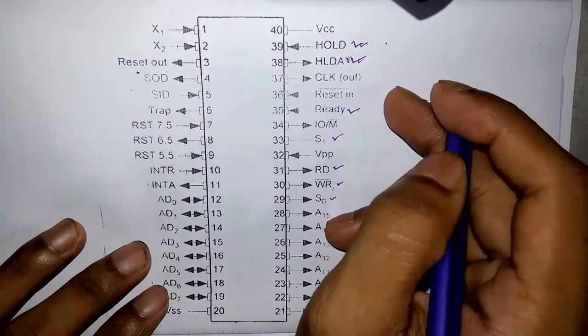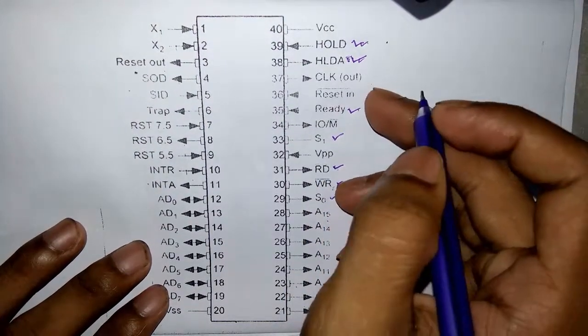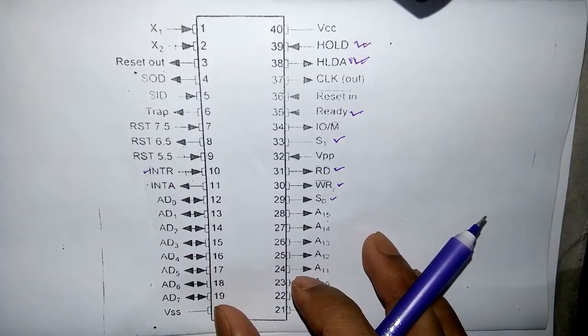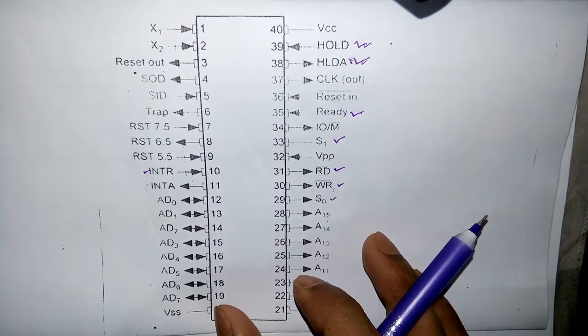Next you see INTR. That means interrupt request, which is used as a general purpose interrupt. It is sampled only during the next to the last clock cycle of the instruction. If it is active, the program counter, or PC, will be inhibited from incrementing and INTA will be issued.